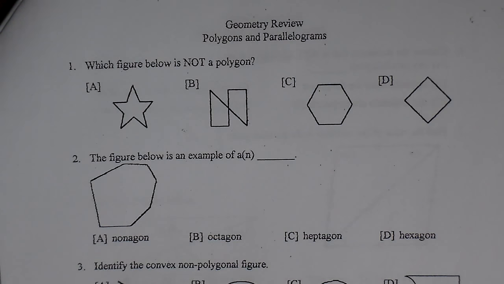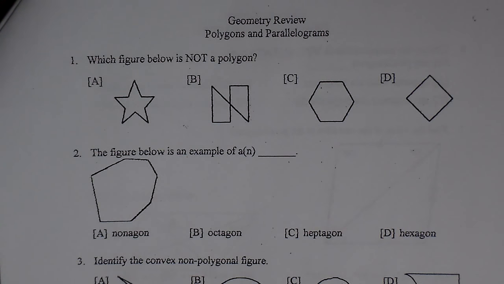So here's the last sheet that we have for the review for polygons and parallelograms. So I'm going to kind of fly through this as quickly as I can. I'm trying to get all this uploaded for you guys as soon as possible.